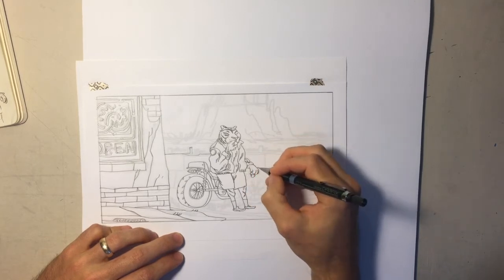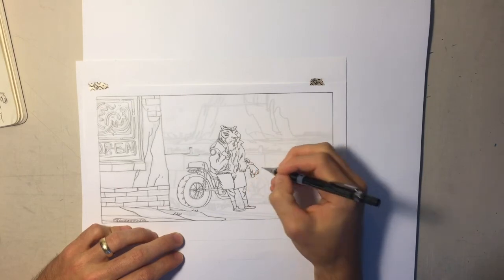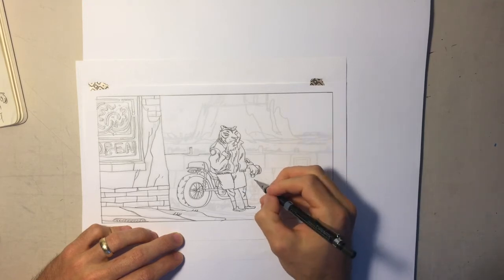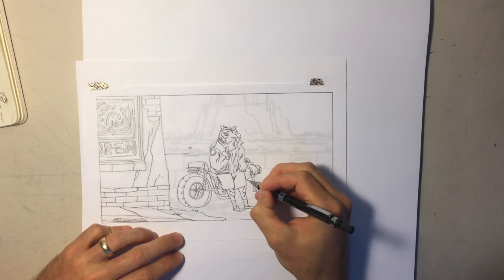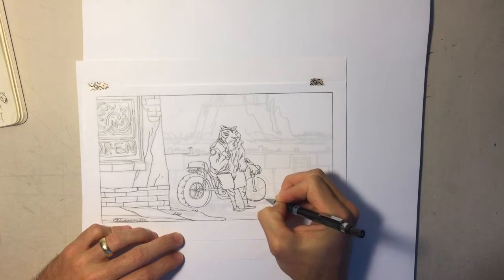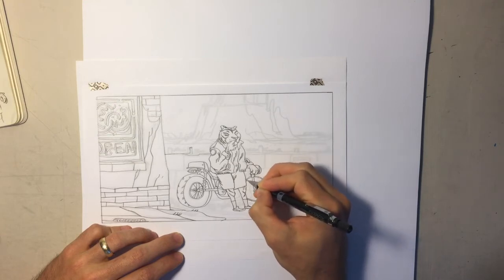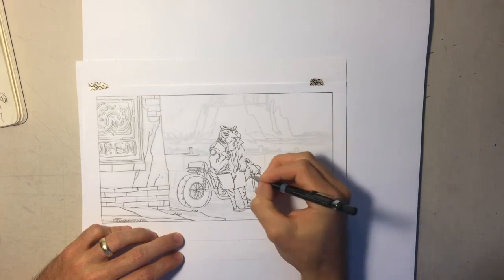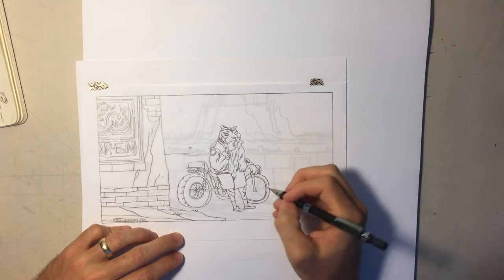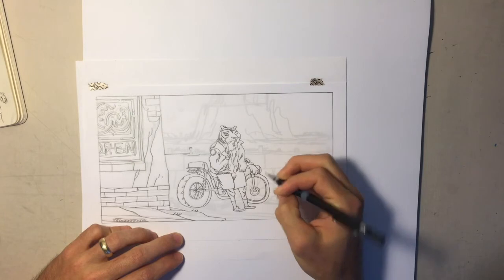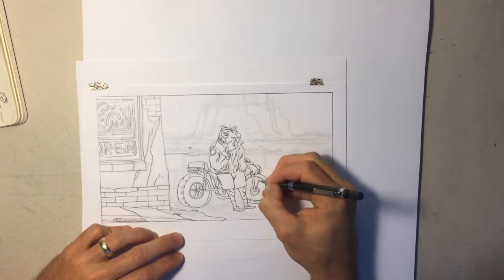Handlebars. I wanted to put gorilla bars on this thing. But I thought this is a little bit more of a super bike type vibe. I thought it might be interesting to put a huge wheel on the back and a dirt bike wheel on the front. Concentric circles, little spindles.